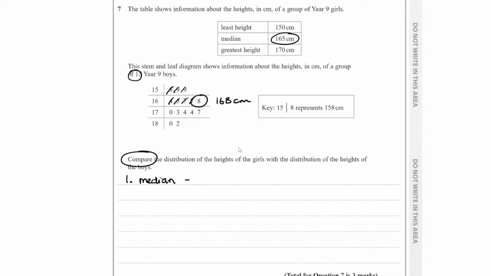So then I make my comparison. So I would say something like, you have to relate it to the context, right? So I would say the median heights of boys is, well, I'd probably put it in brackets, and it doesn't have to be a full sentence. So it's actually 168, isn't it?